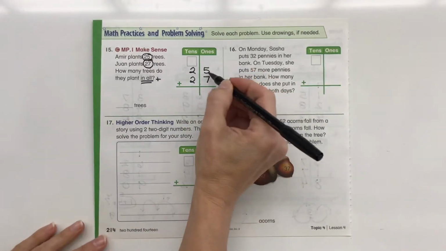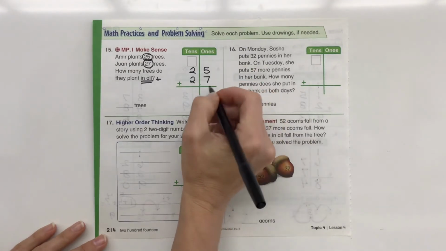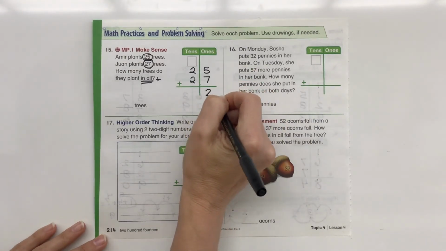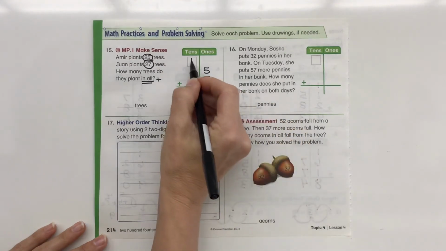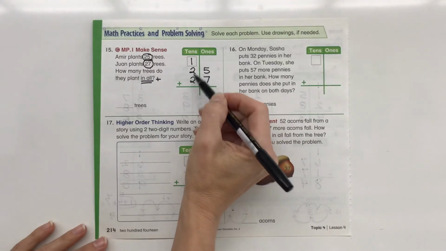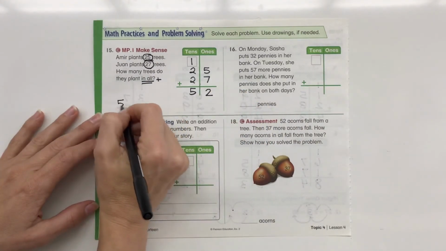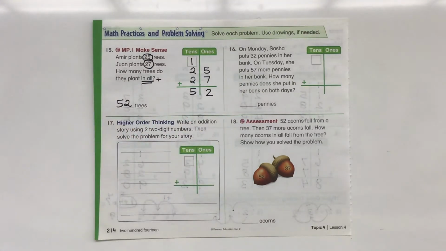I can tell already. 5 plus 7. What does 5 plus 7 equal? Yep, it's 12. So we have a 2 in the ones place, and we have to regroup a group of tens over there. 2 plus 2 is 4, plus 1 more is 5. So together, they did a total of 52 trees.